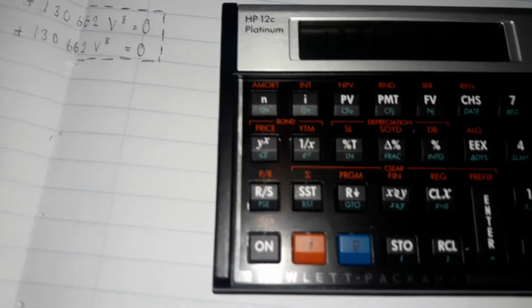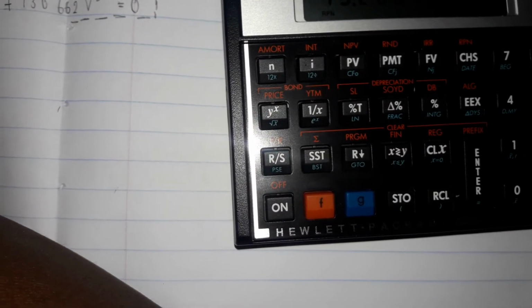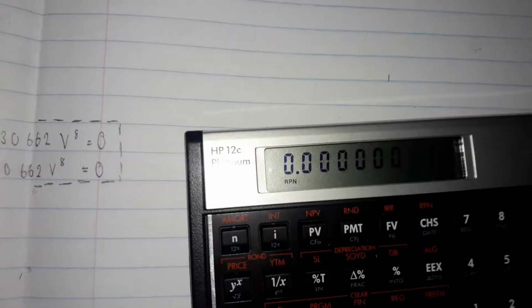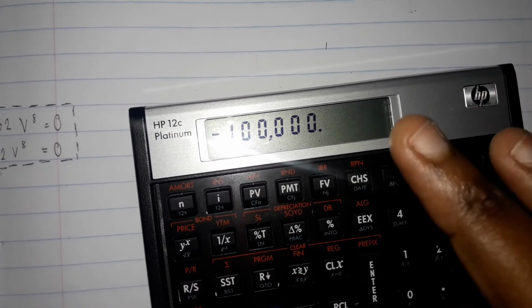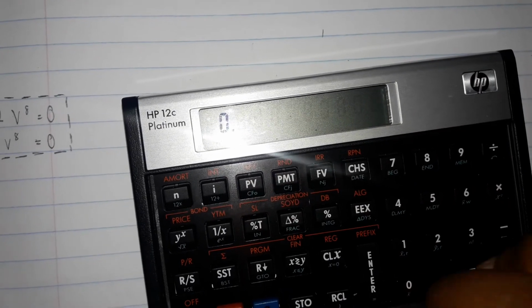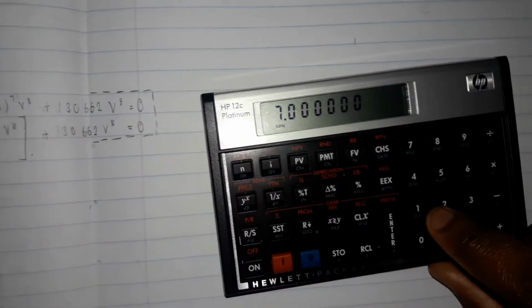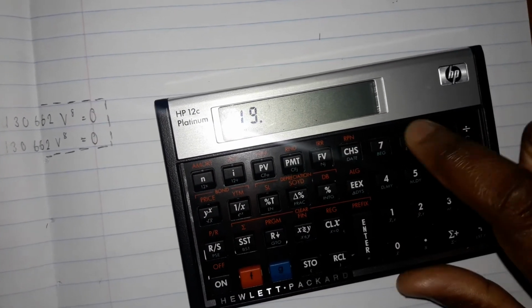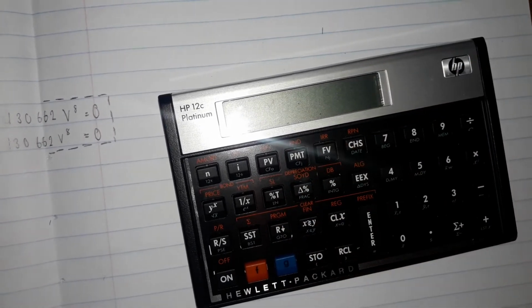And I've done something wrong, because I'm doing it from a school question paper and the yield is supposed to be 8.9. So let's do it again. Okay, so it's supposed to be 100,000, change sign, first payment, 0 is the second payment, 7 times, the last payment is 197,750, and then we want the yield.